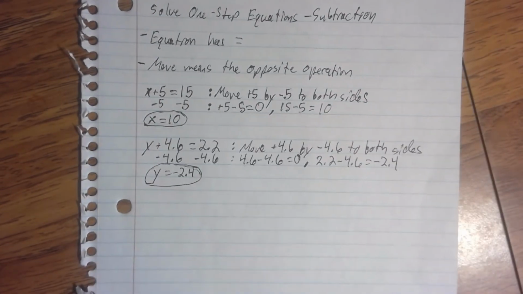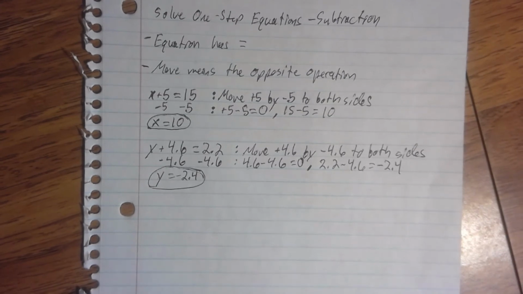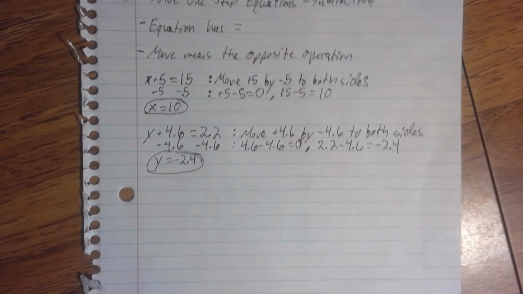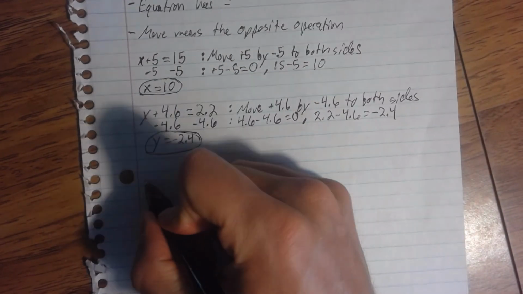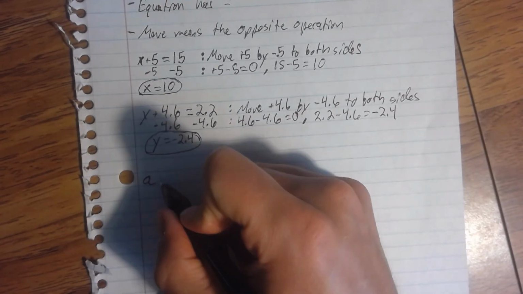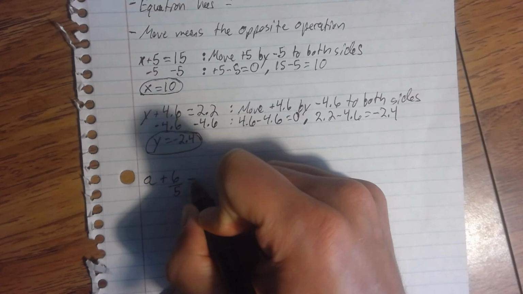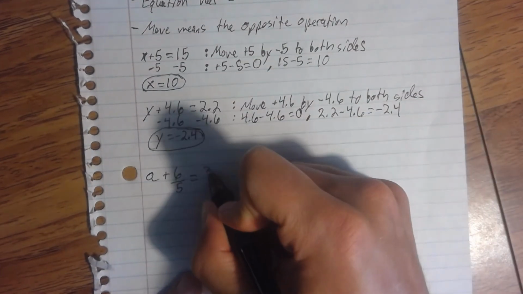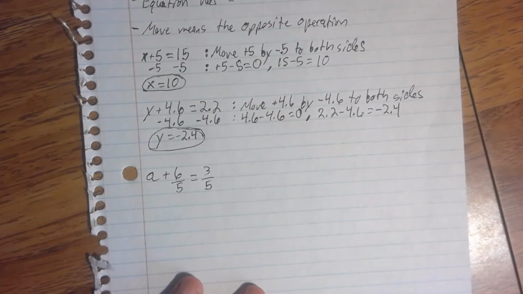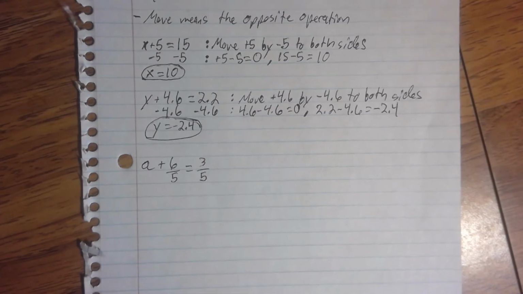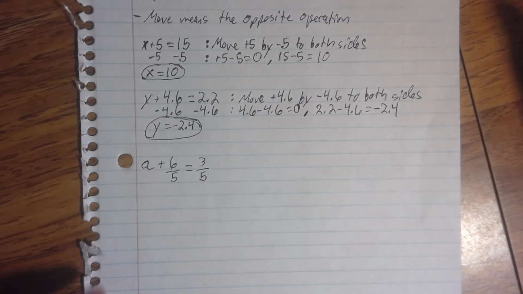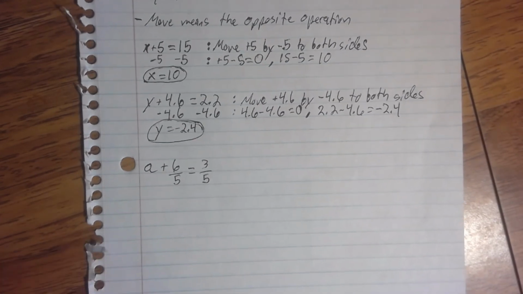And then the last example we are going to do together says a plus 6 divided by 5 equals 3 divided by 5. So we got fractions again, but I'm not going to make you have to get a common denominator. We're just going to simplify.